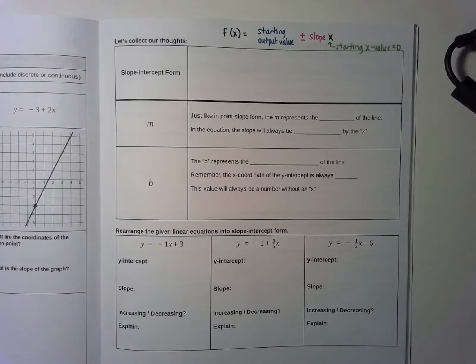So by seeing an equation where there wasn't a parentheses, you would have known the starting x value must have been 0 at the beginning. We call this type of equation slope-intercept form, which is a slightly different version of point-slope form, which is what we talked about last time.